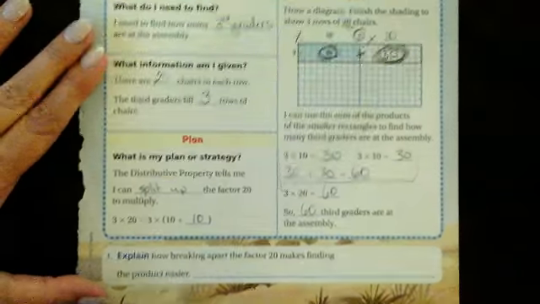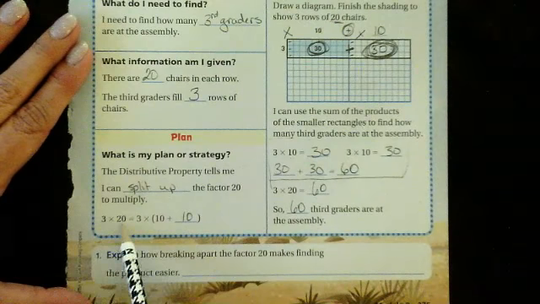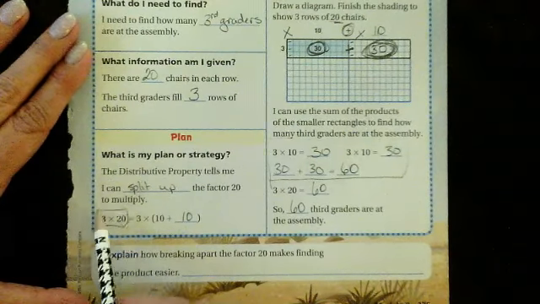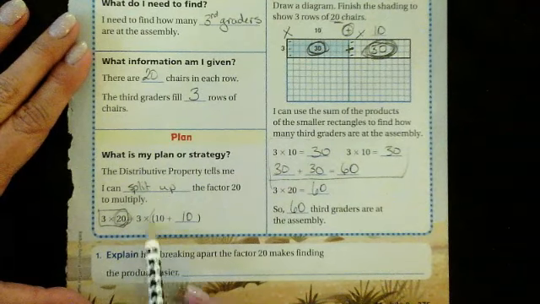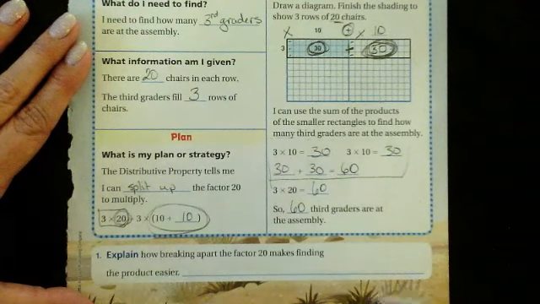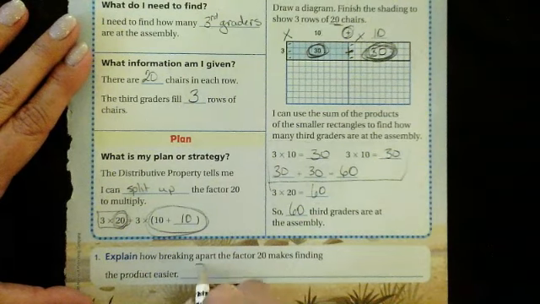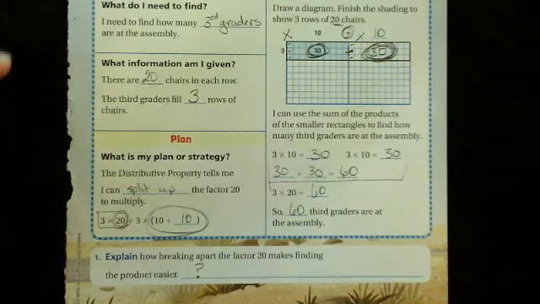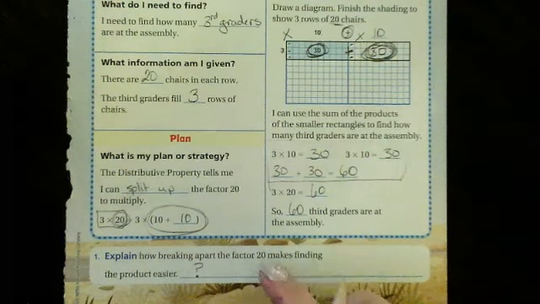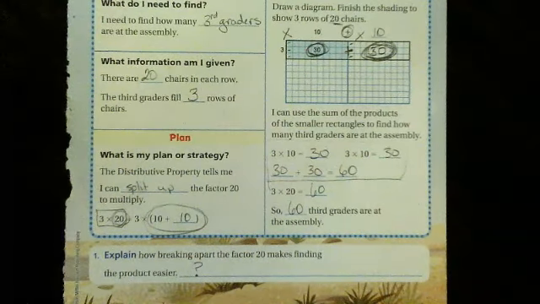So we broke apart the factor 20 right here. We broke apart the 20 into 10 plus 10. How does doing this make it easier to find your answer? So you need to answer this question at the bottom of the page, please. Head to the next page once you're finished with this question, and we're going to do one more problem together.